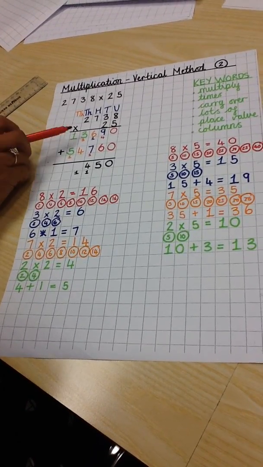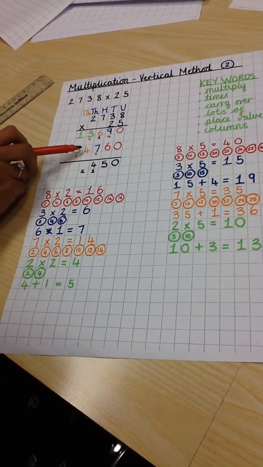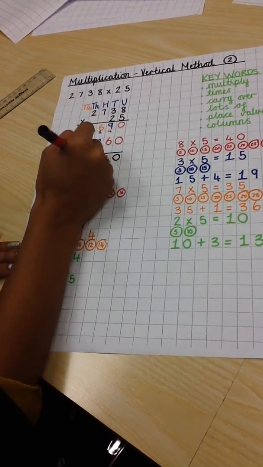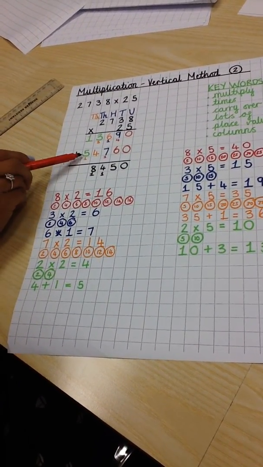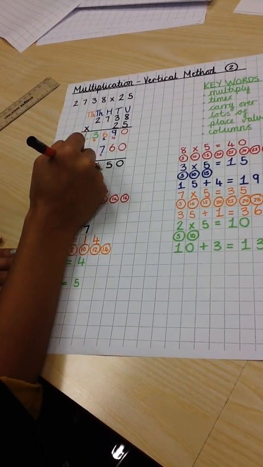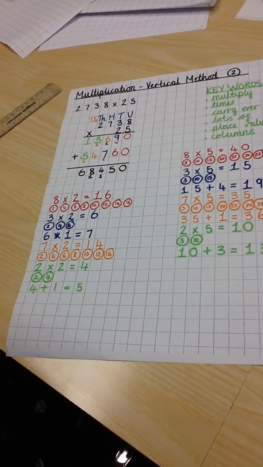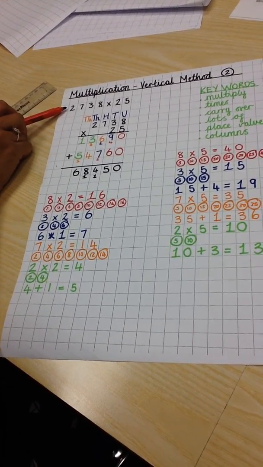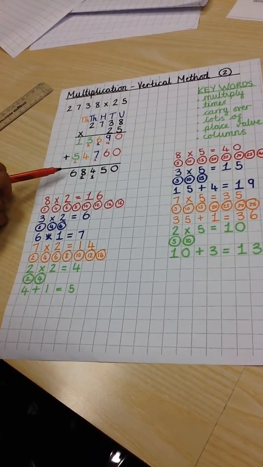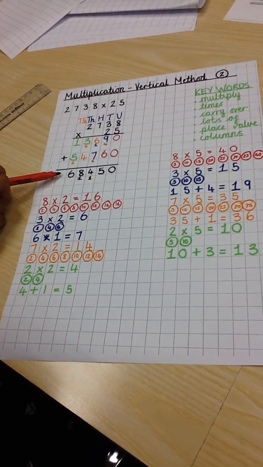Next we have 3 add 4, which is 7, add another 1 is 8. And finally we have 1 add 5, which is 6. So the answer to 2,738 times 25 is 68,450.